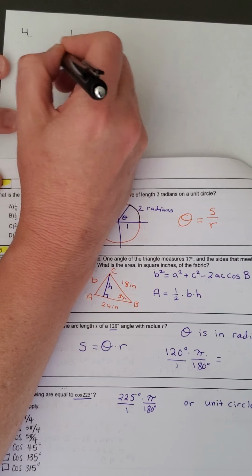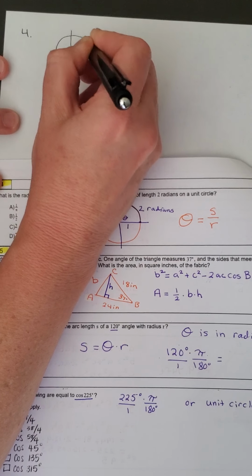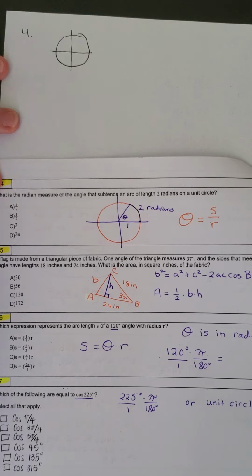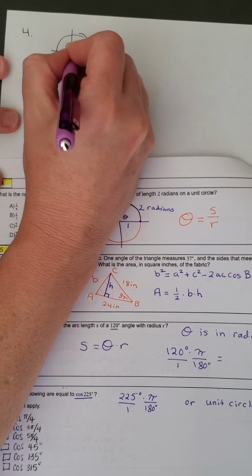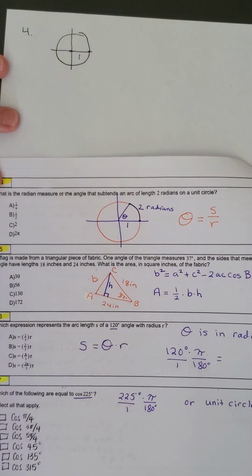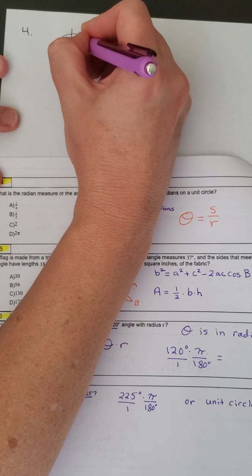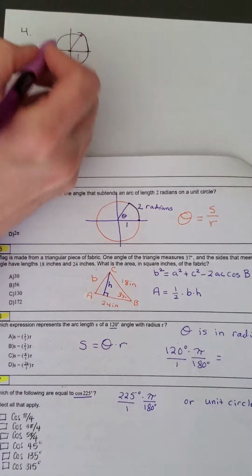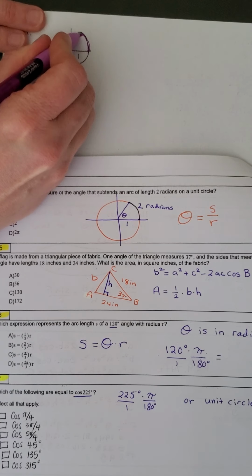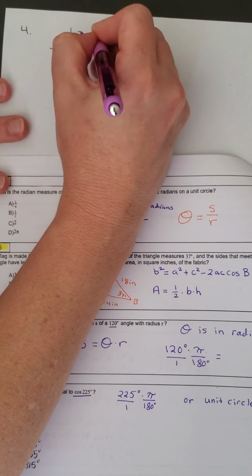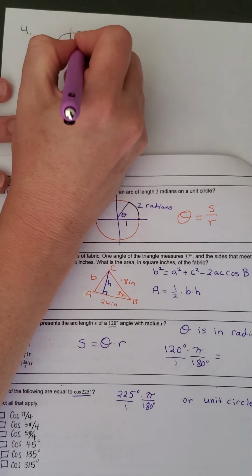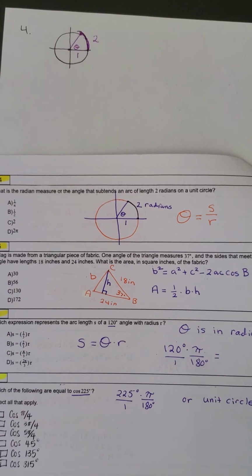So I'll draw my unit circle. My unit circle, recall, has a radius of 1. So that means from here to here, the radius is 1. And I have an arc being cut right from here to here, my arc. They told me it is 2 radians, and they want to know what is the angle theta.